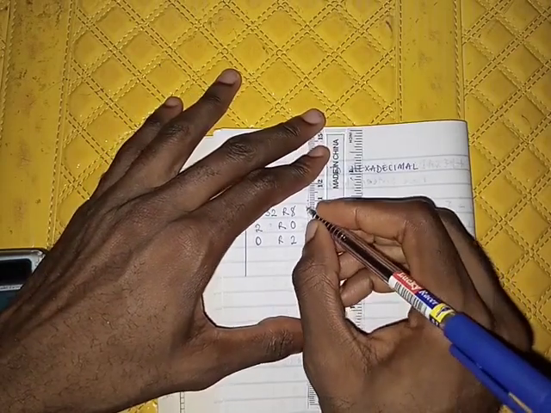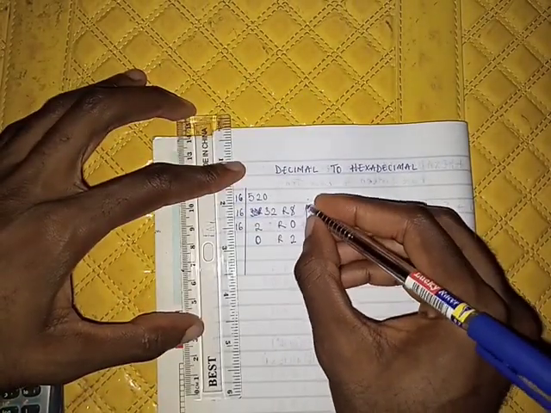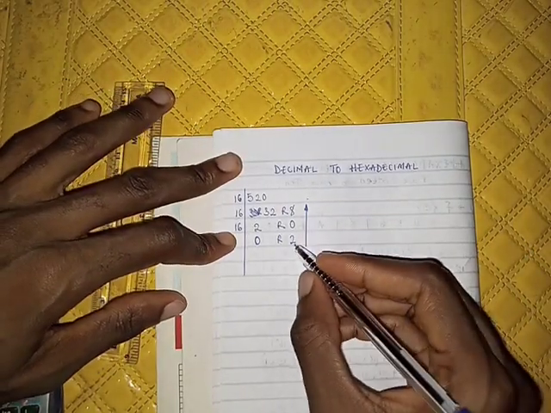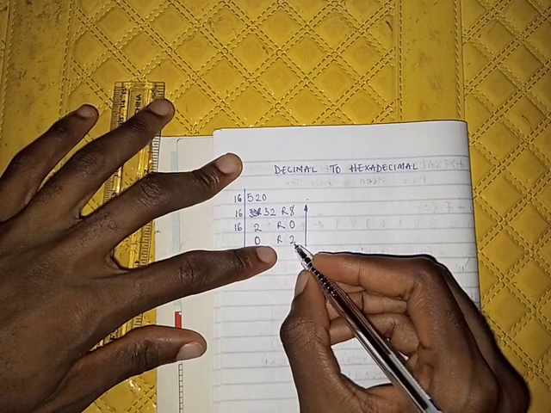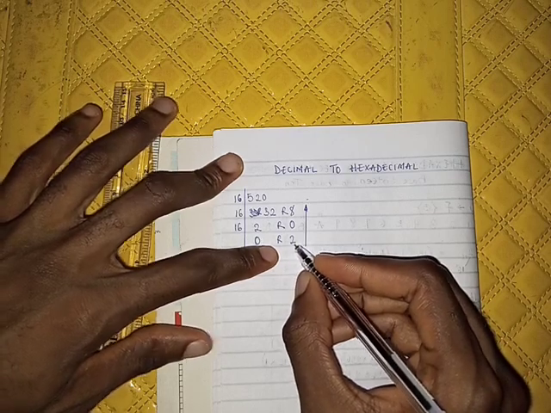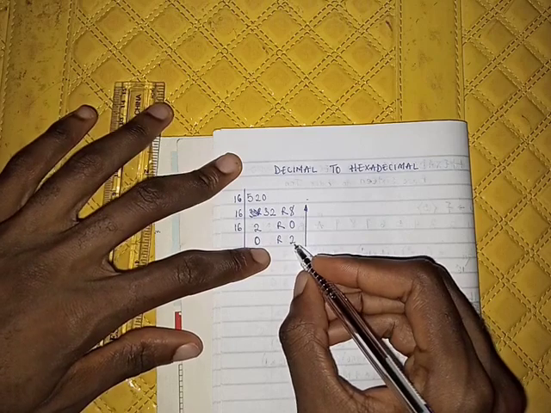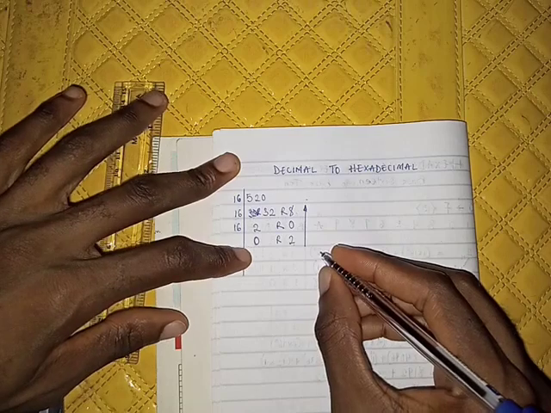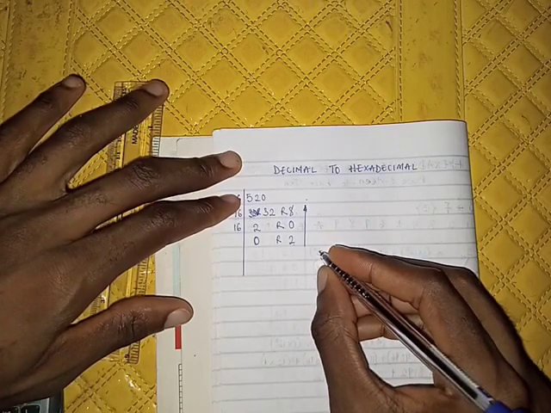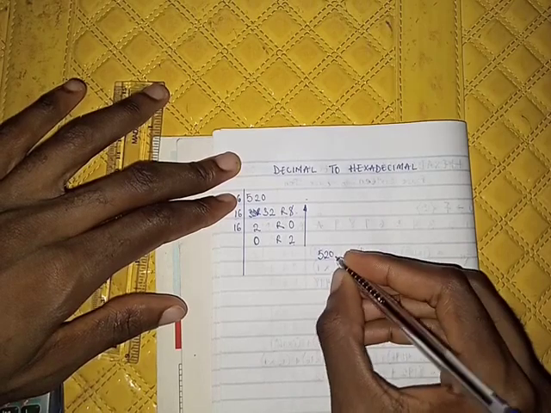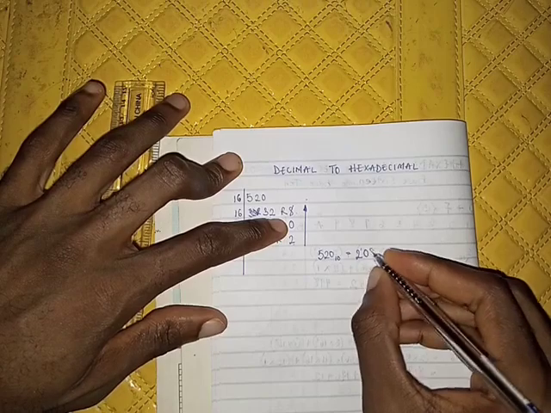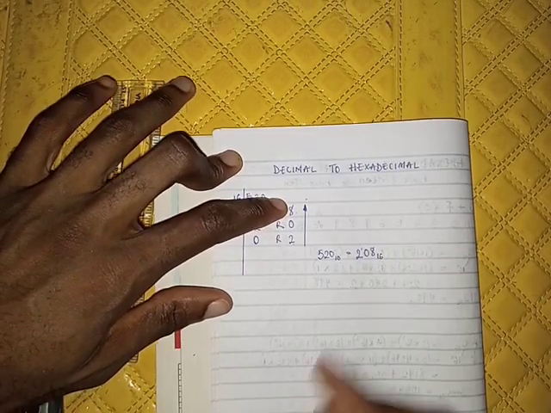So we'll come and we'll draw an arrow. This signifies that we are starting from our first figure, our most significant digit, which will be 2, and our least significant digit will be 8. So what am I trying to say? I'm trying to say, okay, 520 base 10 will be equal to 208 base 16.